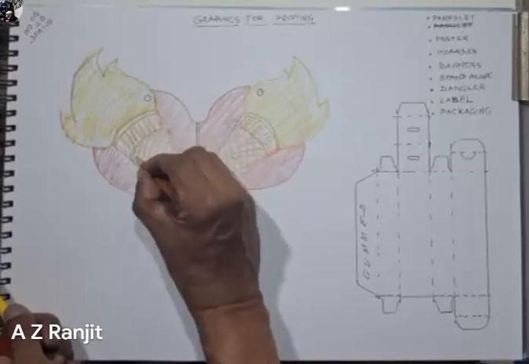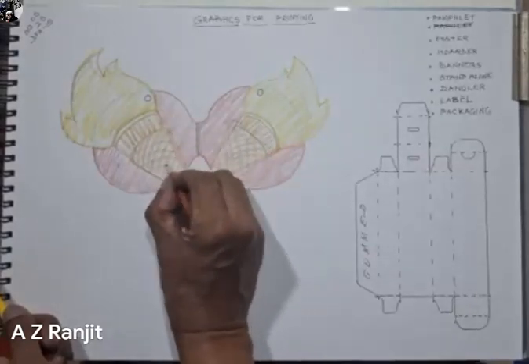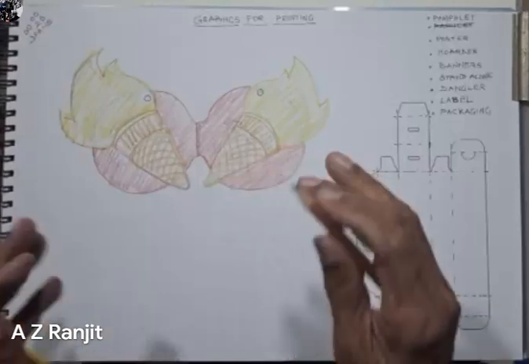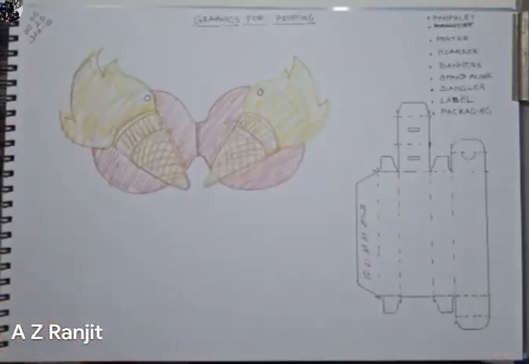See, this has to be inverted. That's the basic idea. Because it's going to be folded or printed on the opposite, this has to be inverted. Do we understand this? Is this clear? Or do we need any other explanation?